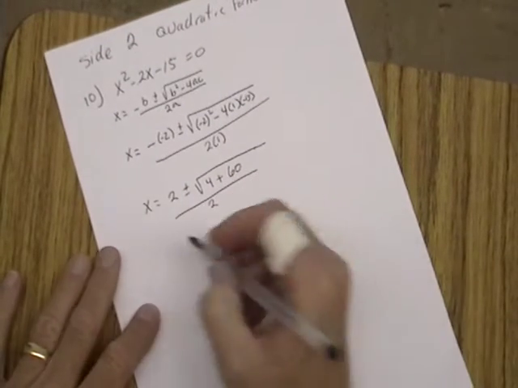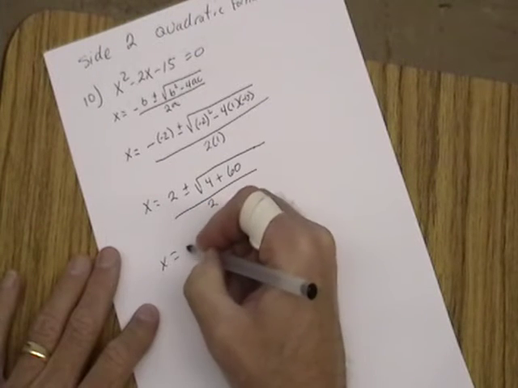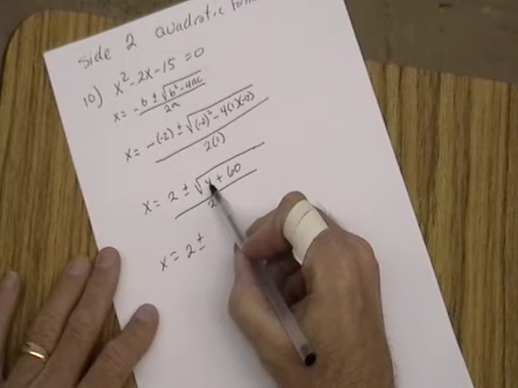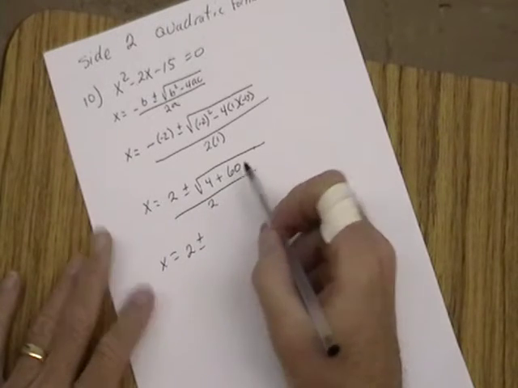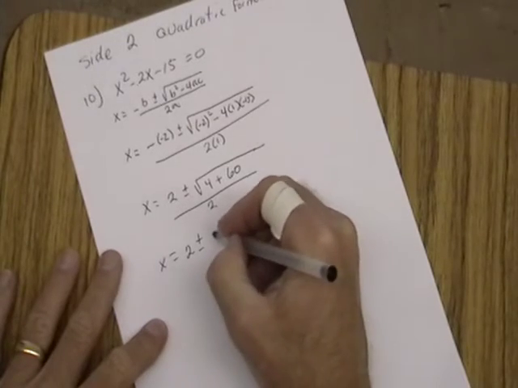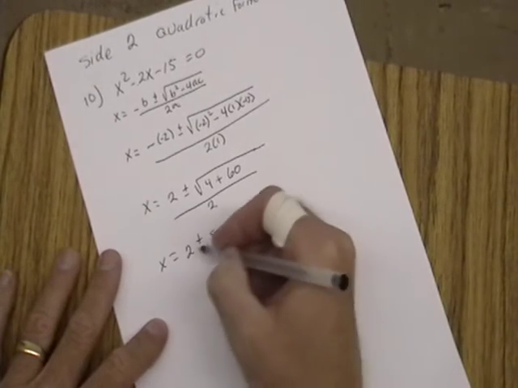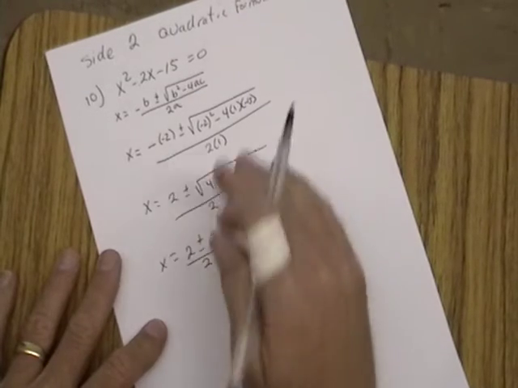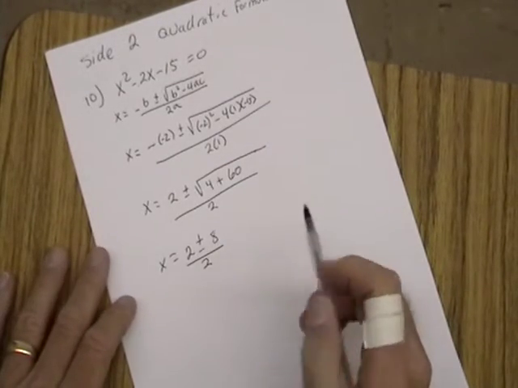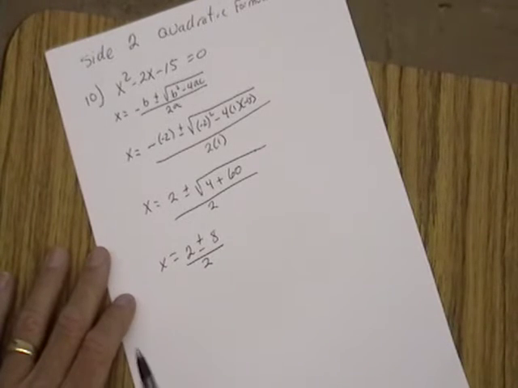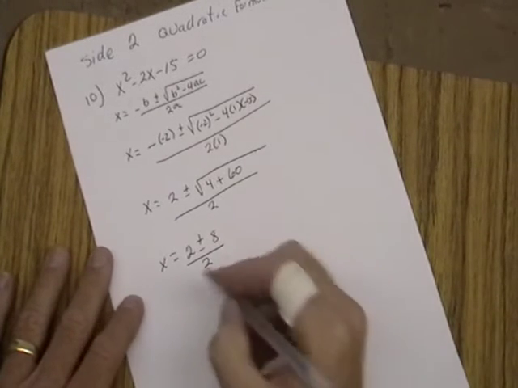Okay, as we move on, then x equals 2 plus or minus, and then this is going to be the square root of 64. And we know that the square root of 64 is 8. So therefore it's going to be plus or minus 8 all over 2. Everything is accounted for in each of these problems. Make sure everything is accounted for. So you have 2 possibilities.